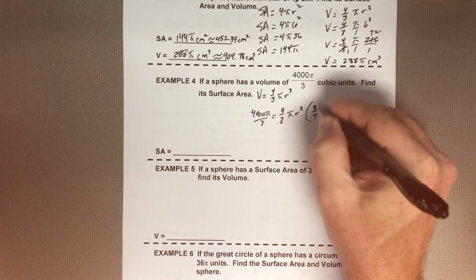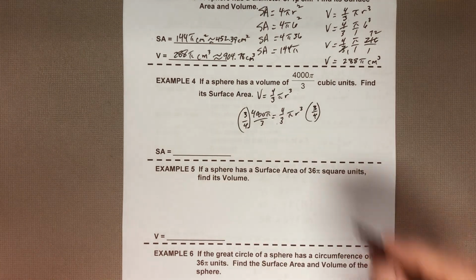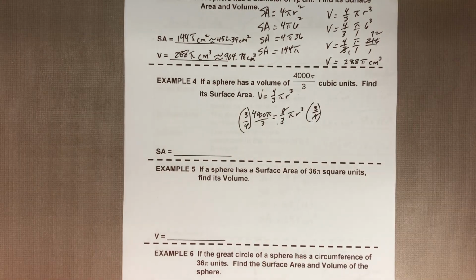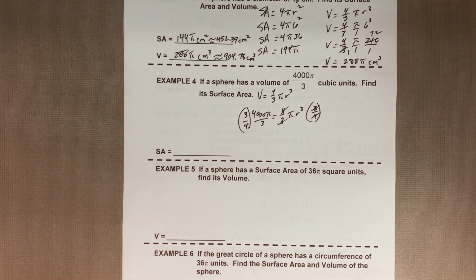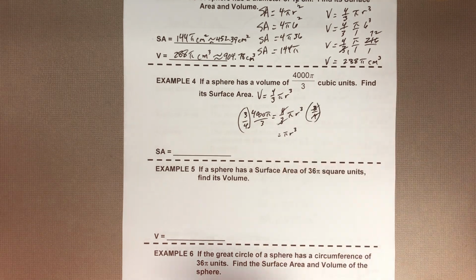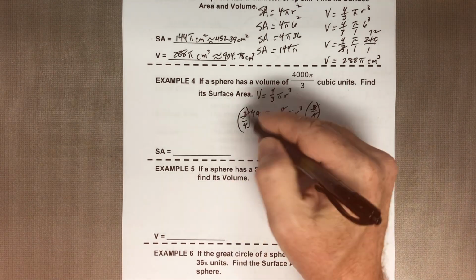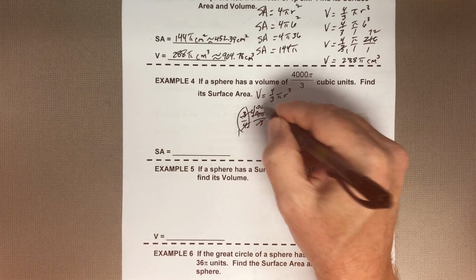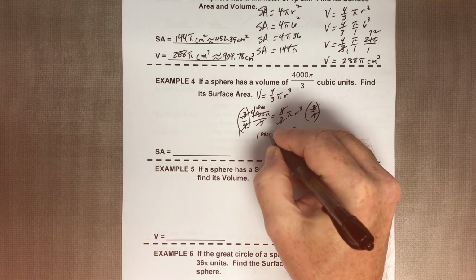I'm going to multiply by 3/4 on the right and 3/4 on the left, because these 4's would cancel, all right? And those would cancel, all right? And that would give me pi times the radius cubed on the right. On the left, that 3 would cancel. 4 goes here 1 time, and 4 goes here 1,000 times, all right? So that would be 1,000 pi.